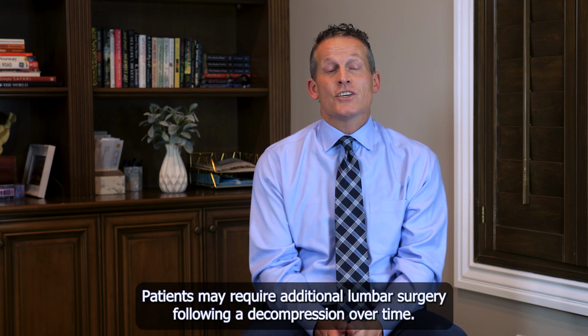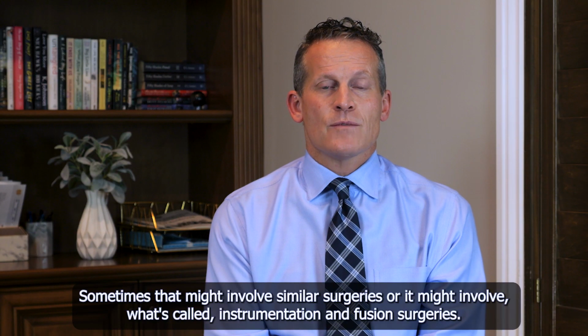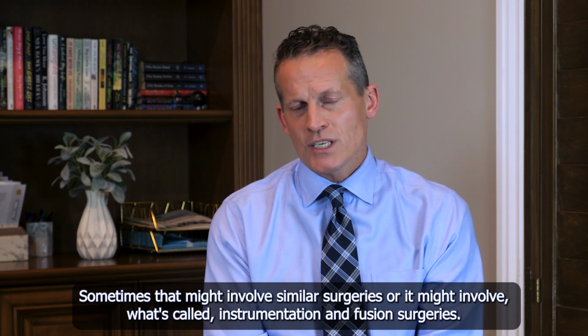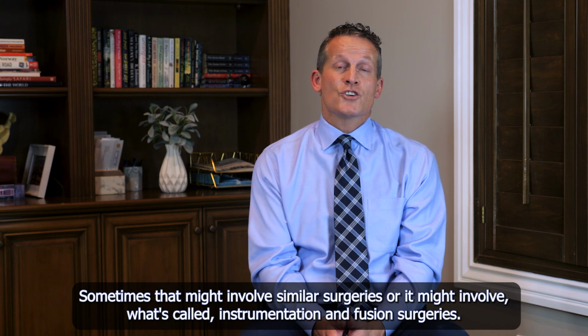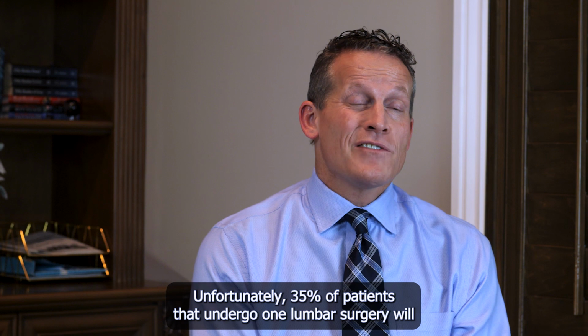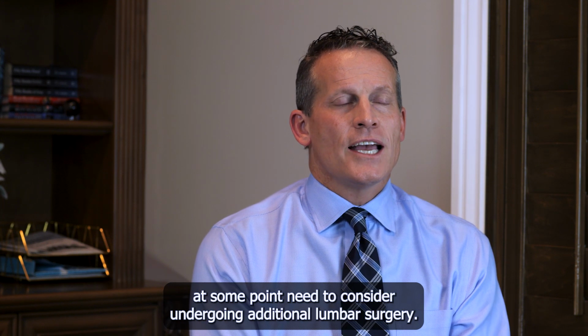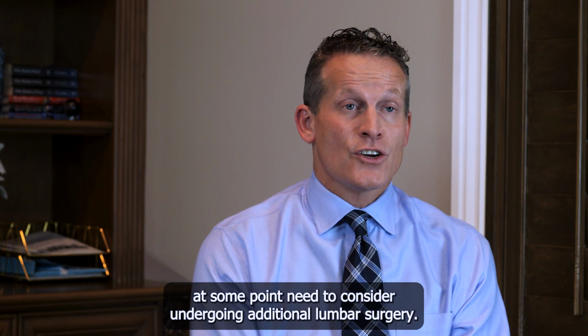Patients may require additional lumbar surgery following a decompression over time. Sometimes that might involve similar surgeries, or it might involve what's called instrumentation and fusion surgeries. Unfortunately, 35% of patients that undergo one lumbar surgery will at some point need to consider undergoing additional lumbar surgery.